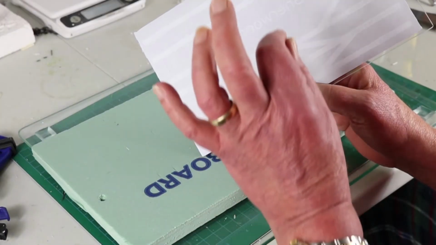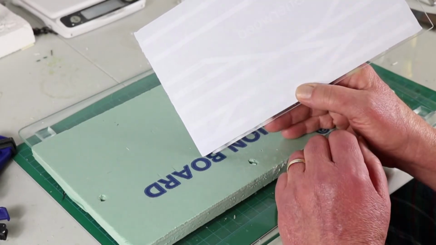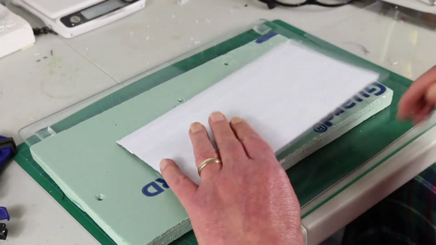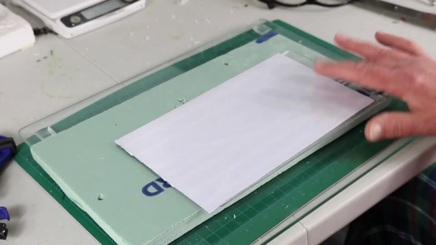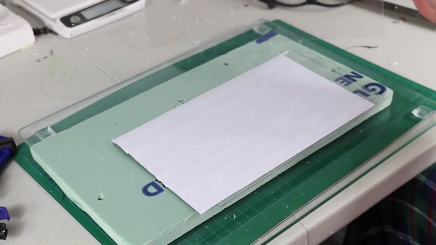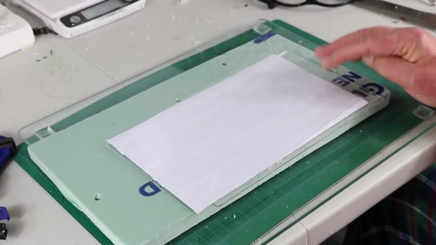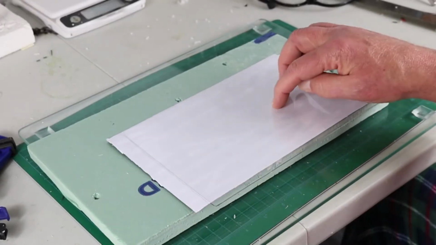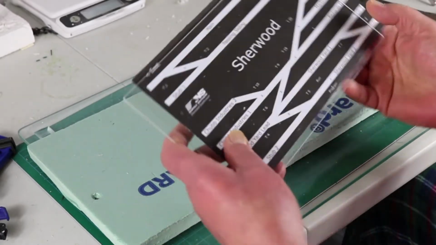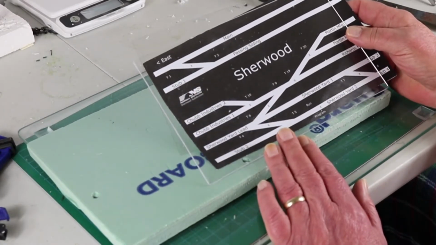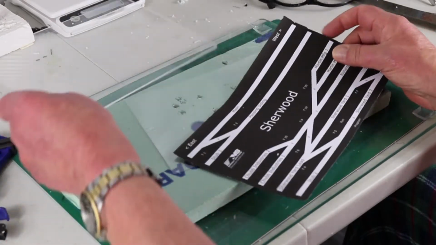When we go to use this, we will be inserting the toggle switches in the back. So I've taken the additional precaution of cutting a sheet of clear styrene to protect the back of our piece of paper so that it doesn't get damaged when we put the toggle switches in.